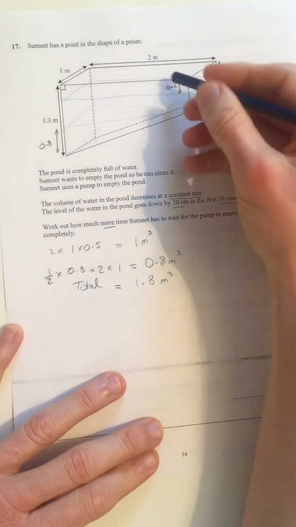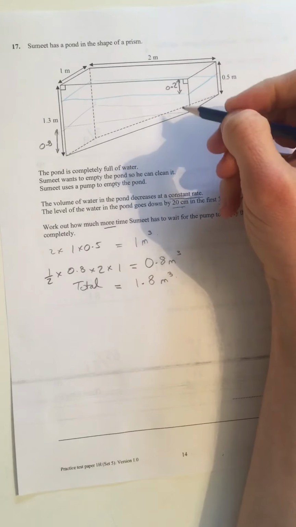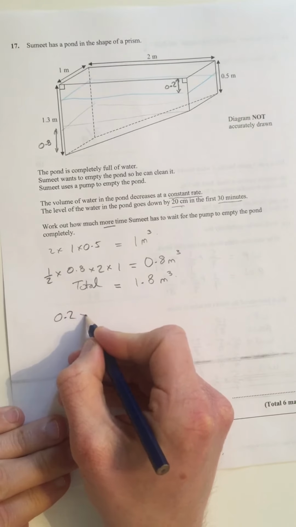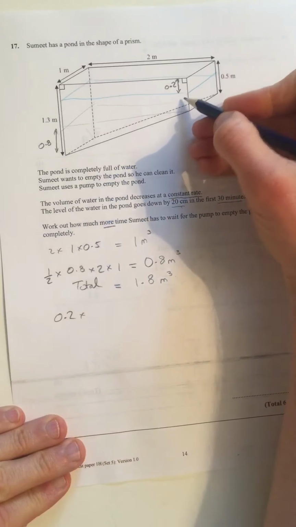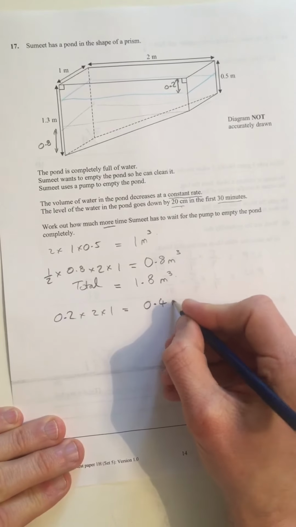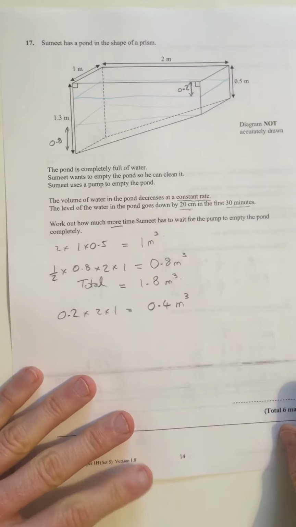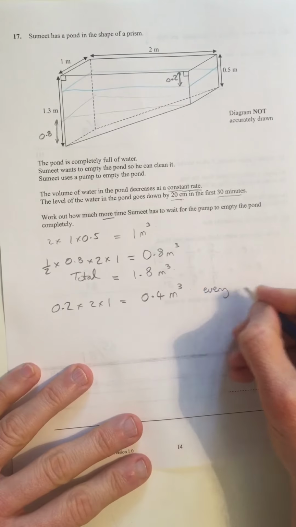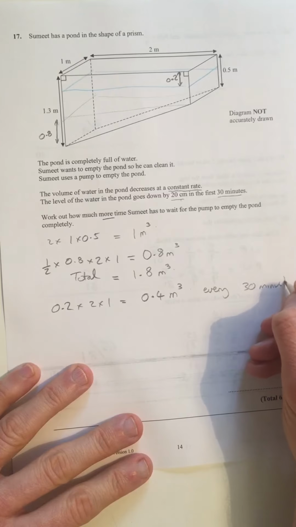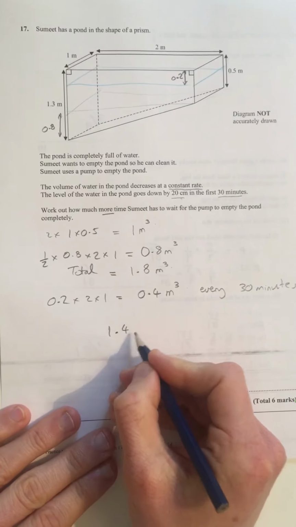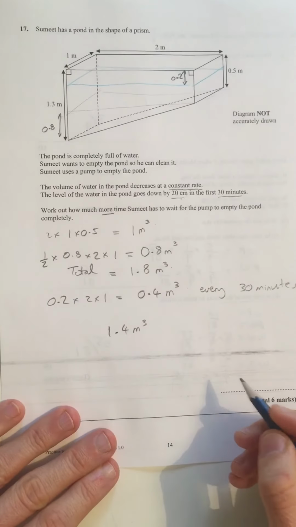So how much water has actually been pumped out in that half an hour? What's the volume of this cuboid on the top there? So that's going to be 0.2 times 2 times 1, which is 0.4 metres cubed. So the pump pumps 0.4 metres cubed out every 30 minutes. So after that first half an hour, there's still 1.4 metres cubed still to be pumped out.